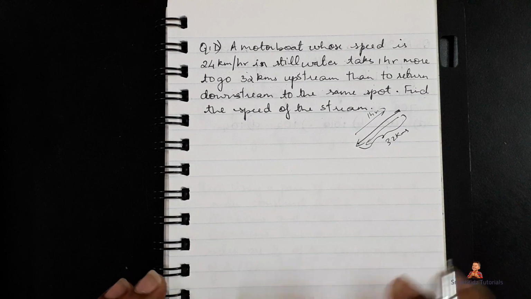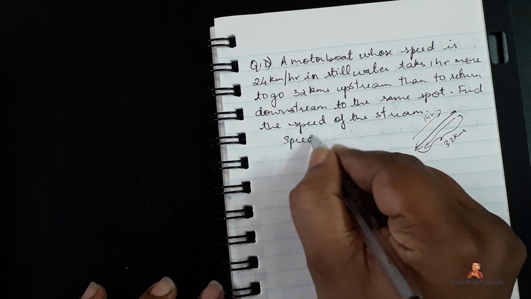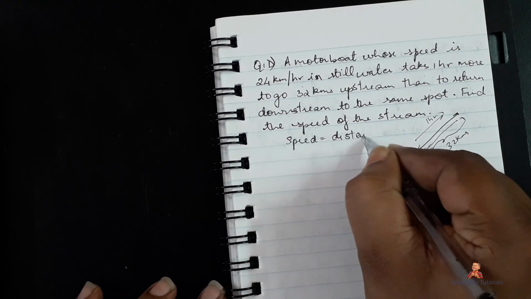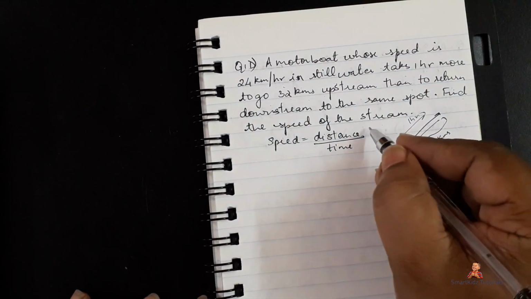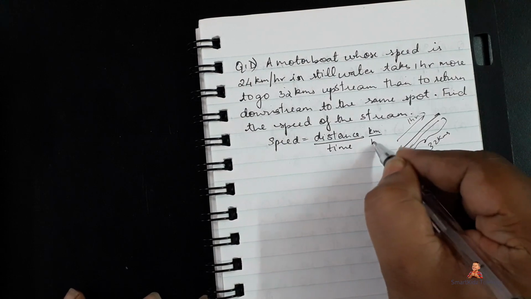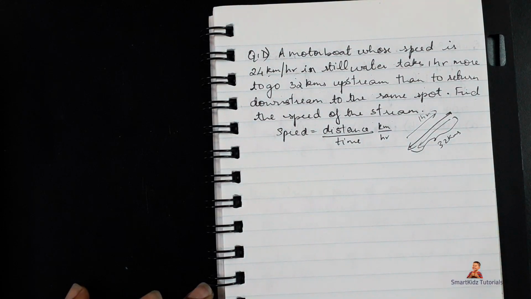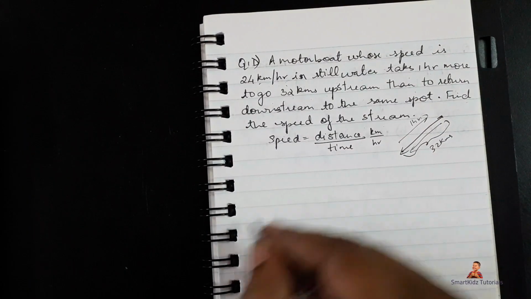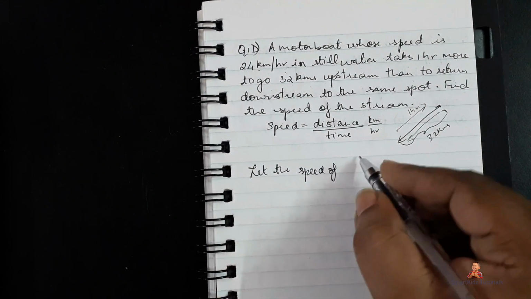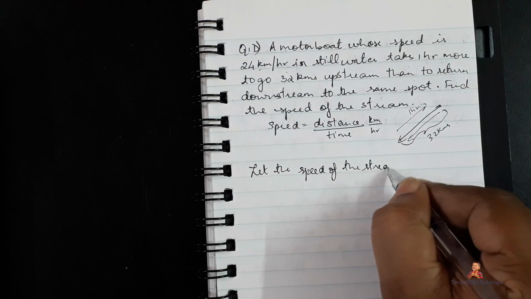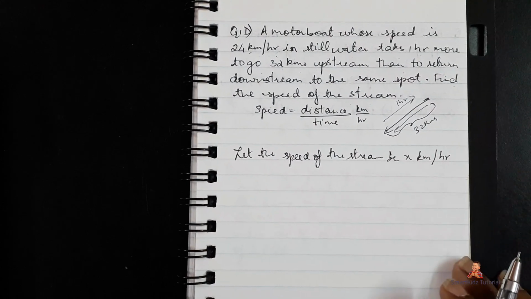So this is a speed problem, that is, speed is equal to distance upon time. This formula you should know, because speed is equal to distance covered upon time taken. That's how we find out speed, and that is why we give distance in kilometers and time in hours, so we get the units kilometers per hour. We are asked to find the speed of the stream, so let's begin with that. Let the speed of the stream be x kilometers per hour, since we are dealing with kilometers per hour.